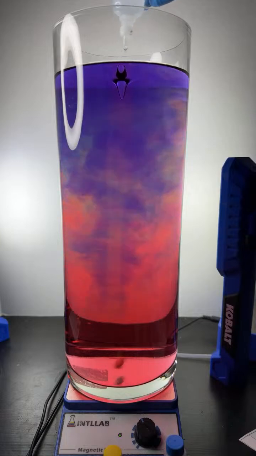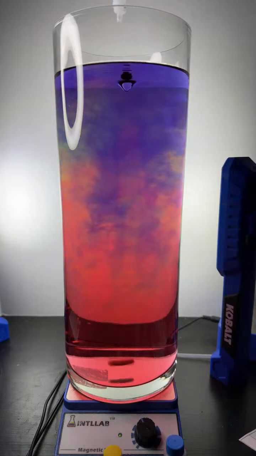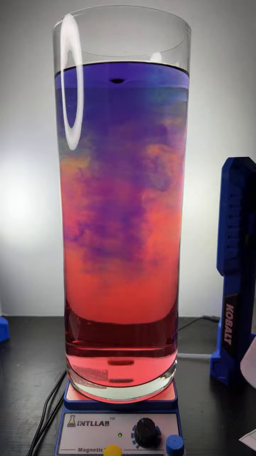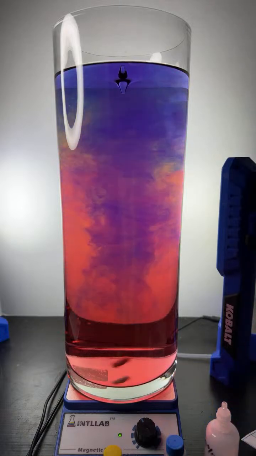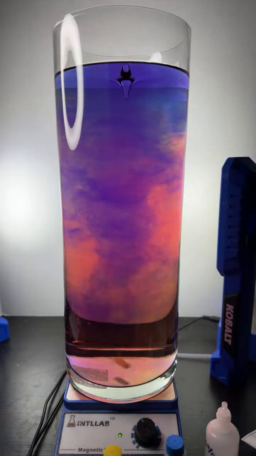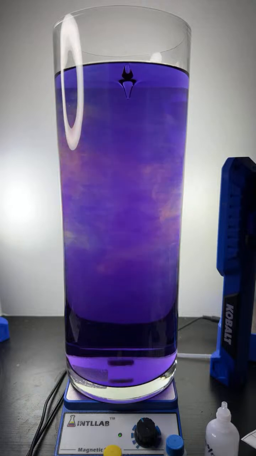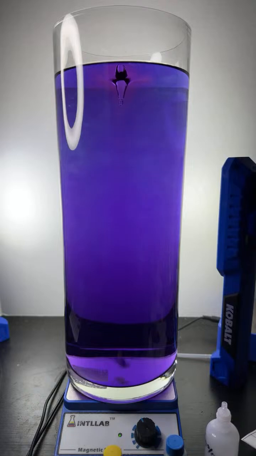Let's add a little bit of base. Remember, the base will develop the blue and violet color, and the acid's going to generate your more red colors. And so when we're seeing both in the flask at the same time, like we are now, that tells us that, well, not now. Here, I'm going to add some acid. You can see in the center of the vortex is turning red where I added the acid.